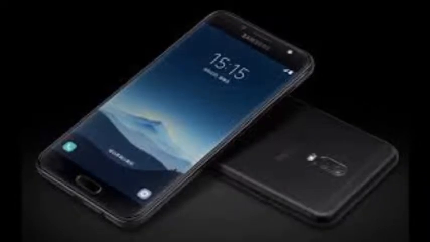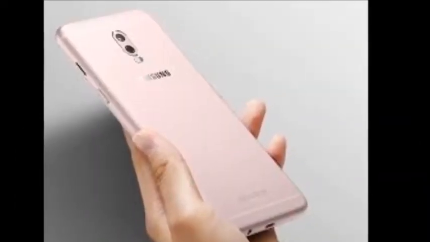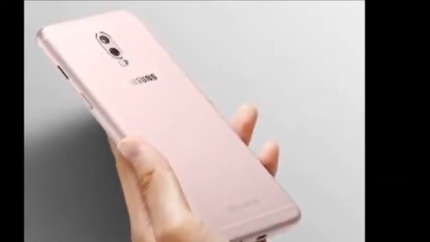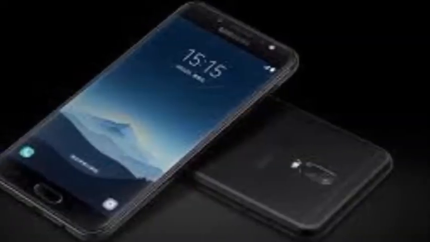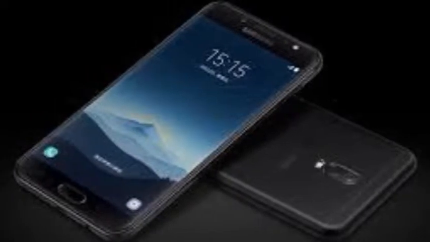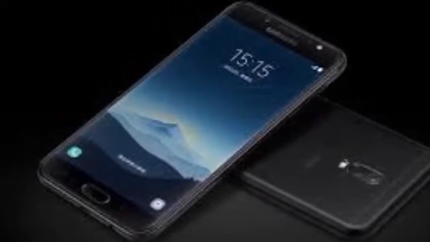Let's firstly talk about the general specifications of Samsung Galaxy C8 Edge 2018. Operating system will be Android 8.0 Oreo. And it will be available in 3 colors: black, gray, and gold.